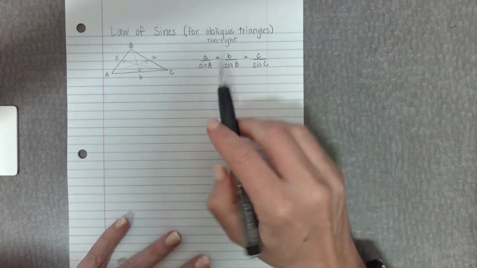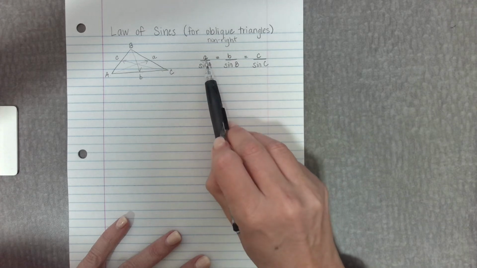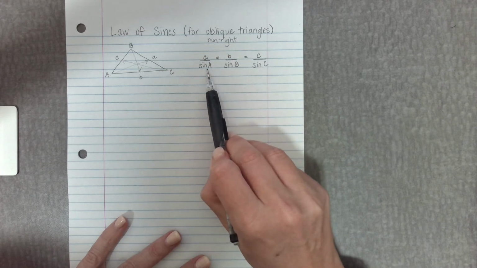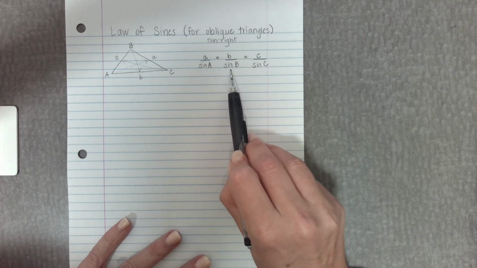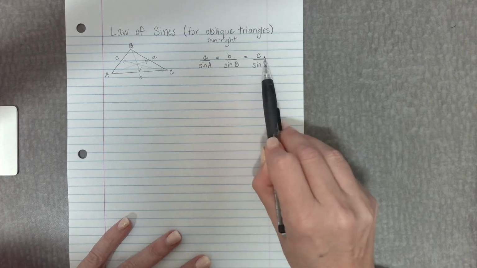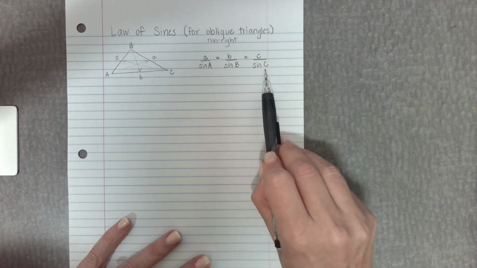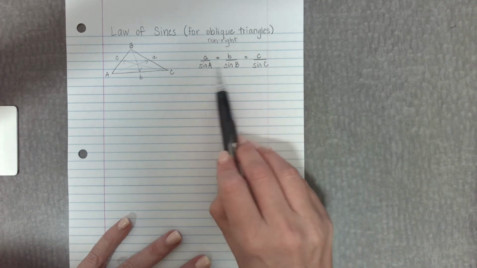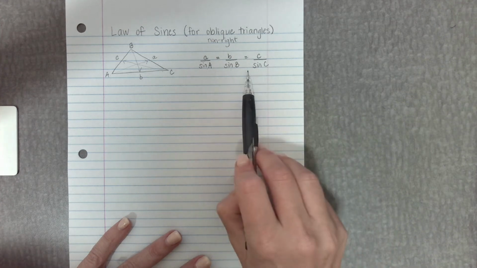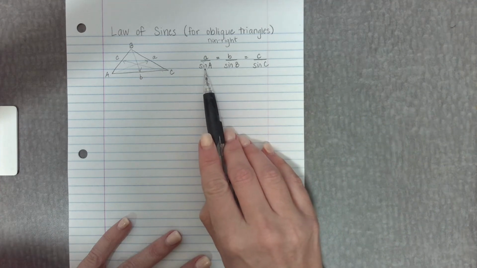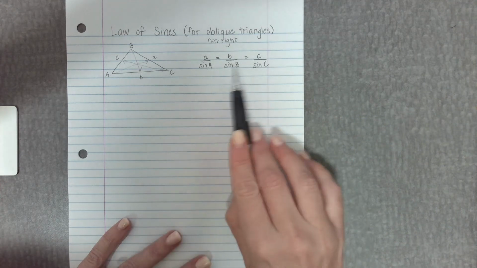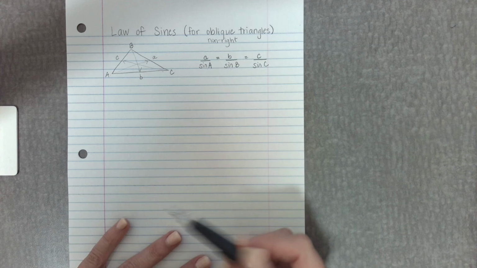So the law of sines says that the ratio of side A over sine angle A is the same as side B over sine angle B is the same as side C over sine angle C. And these can be used interchangeably. They don't have to be in this order. And so you can set up these proportions. You can use fraction A with fraction C, fraction B with C, vice versa.